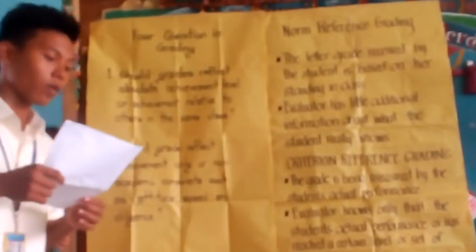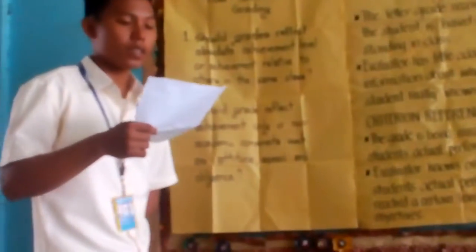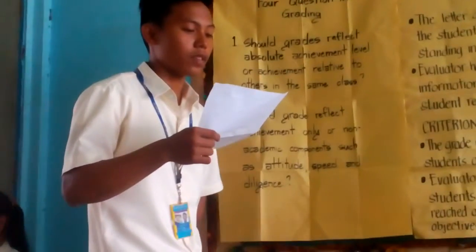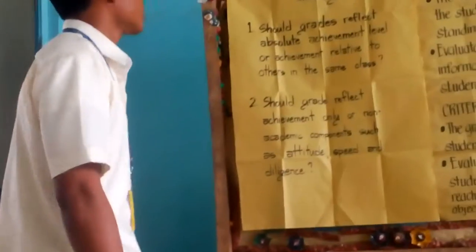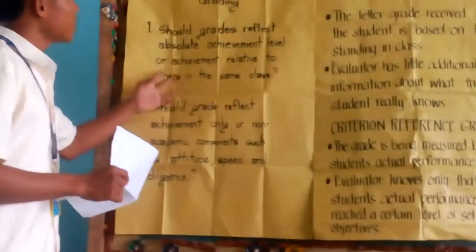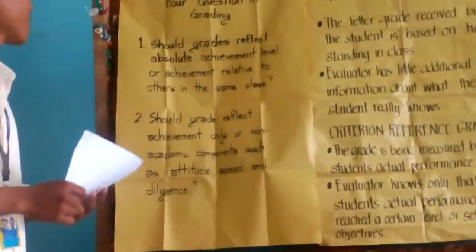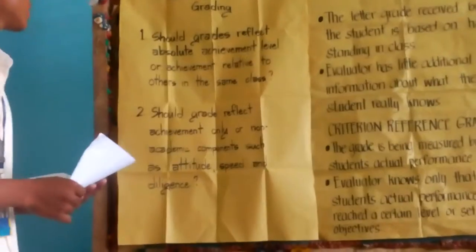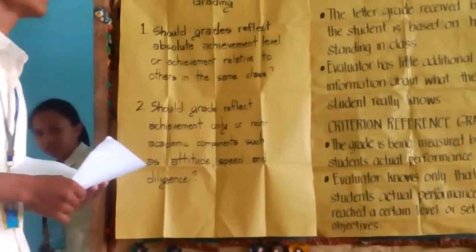My report is about the 4 questions in grading. So, Marilla Svinicki, 2007, of the Center for Teaching Effectiveness of the University of Texas at Austin posed 4 intriguing questions relative to grading. So, the first question is, should grades reflect absolute achievement level or achievement relative to others in the same class?